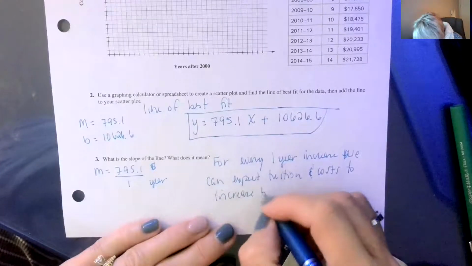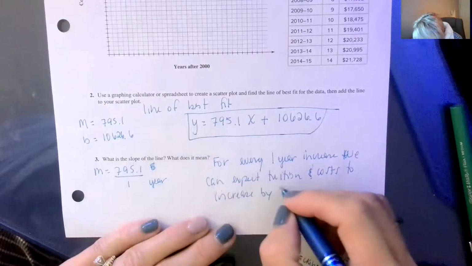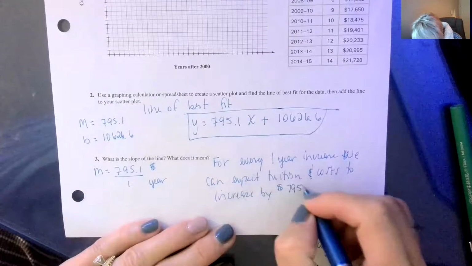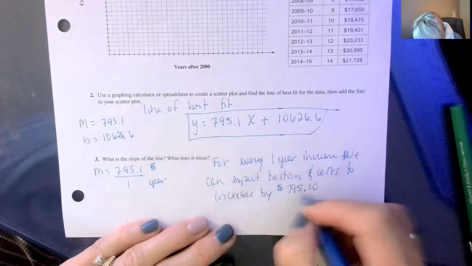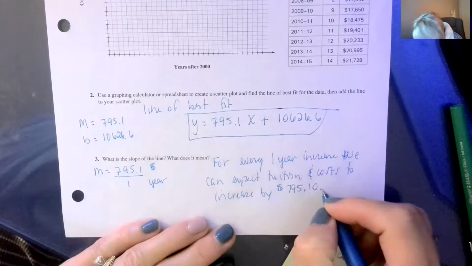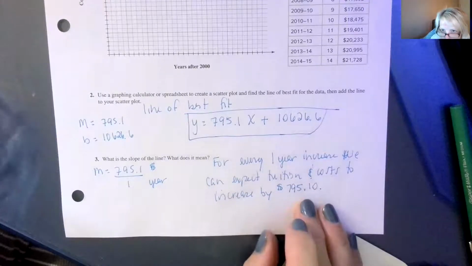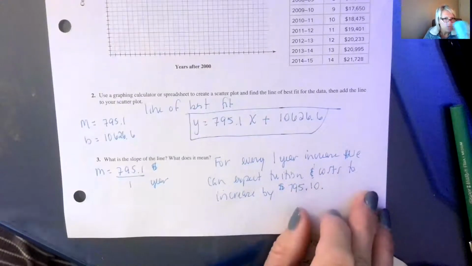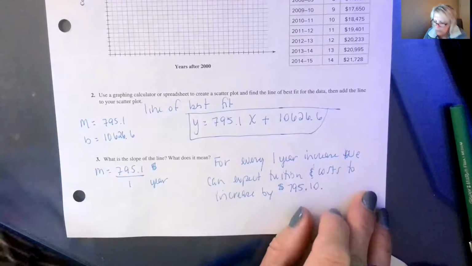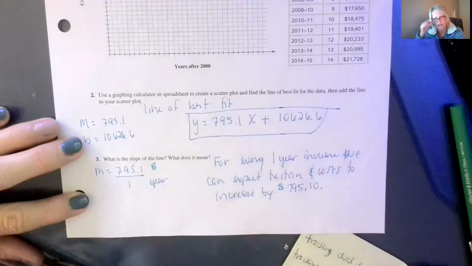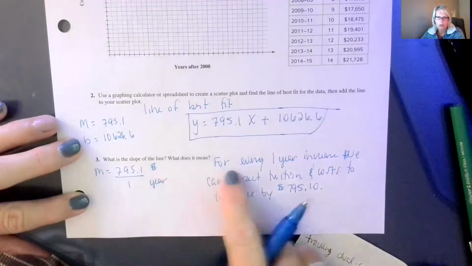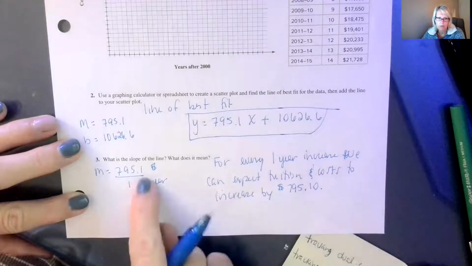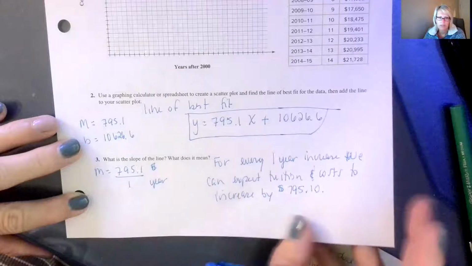To increase by whatever my slope is. So this is $795.10. I'm going to go 2 decimal places so that it's my pennies. So don't forget that we're going to look at the units. And so when you describe your slope, you should be describing it in units and both pieces. It's a unit rate.